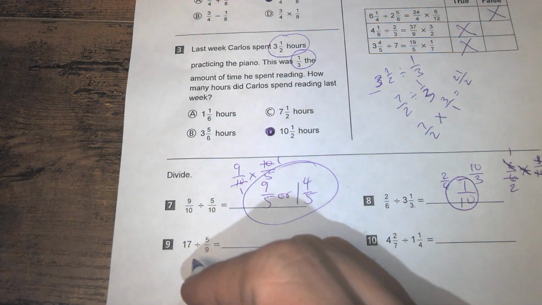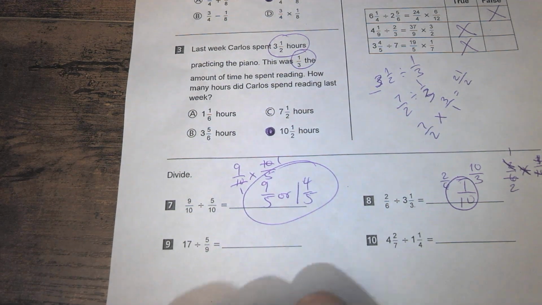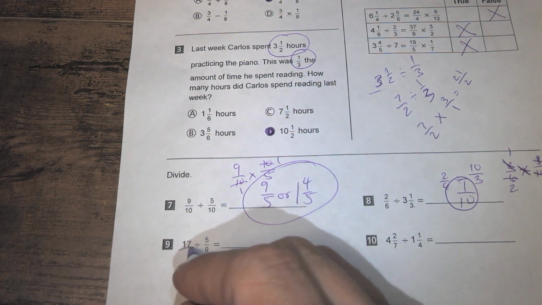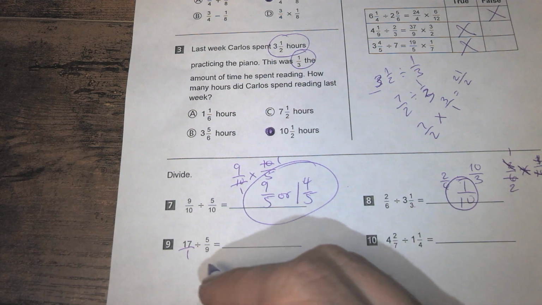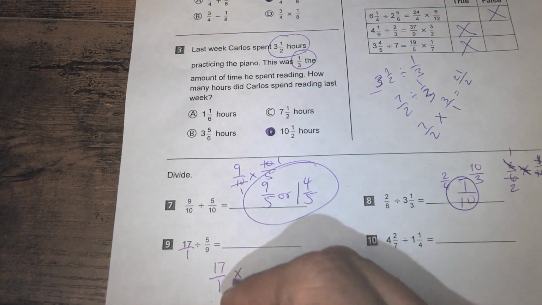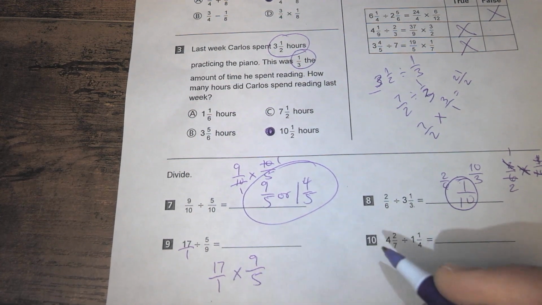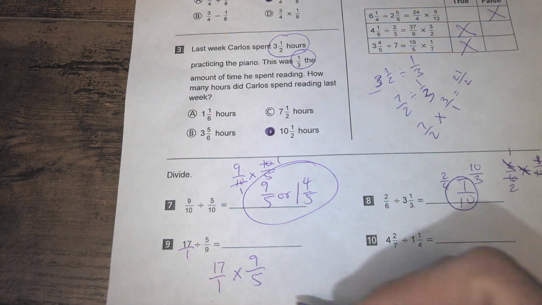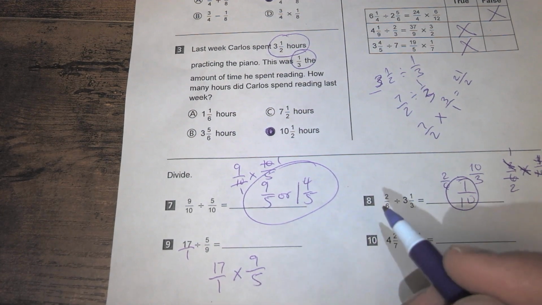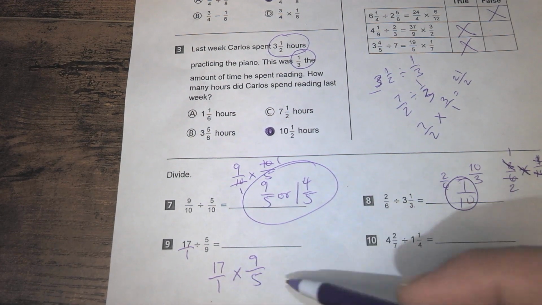And number 9, 17 divided by 5/9. So what's the first thing we have to do here? Make this a fraction, 17 over 1. So then you get 17 over 1 times 9 over 5. Is there anything we can do with 17 and 5? No. And then 1 and 9? Nope, so we just multiply. What's 17 times 9?